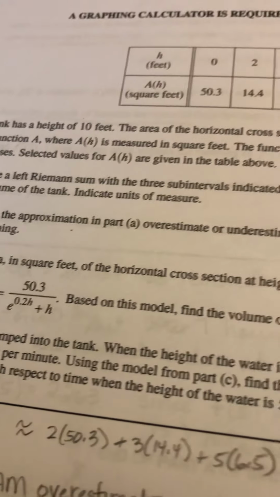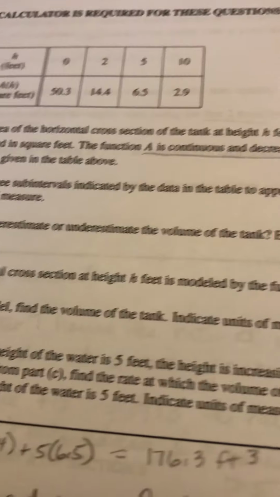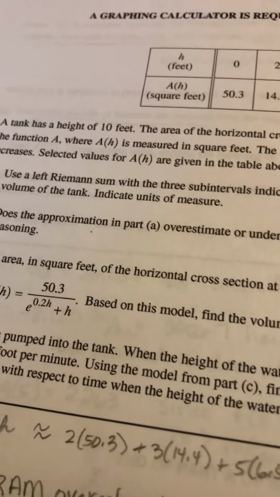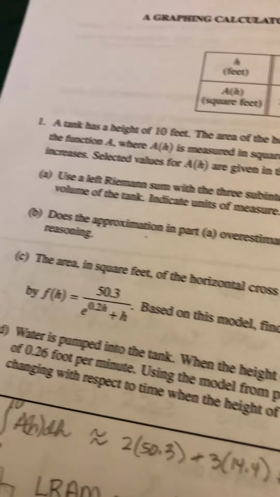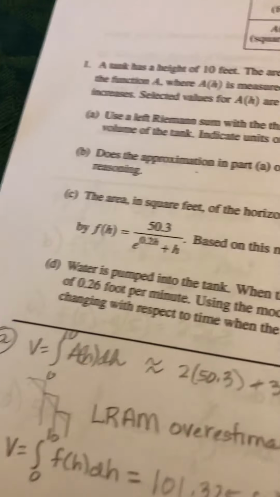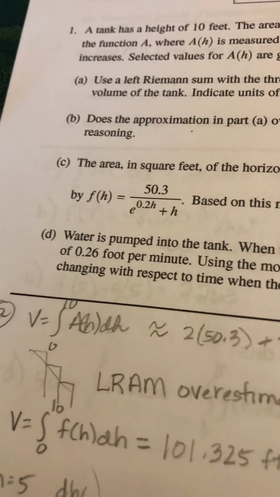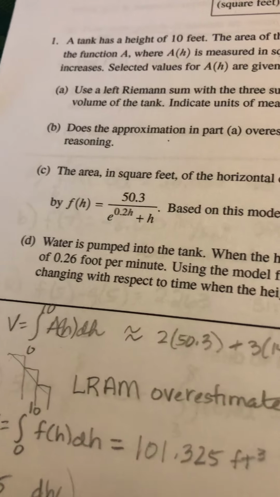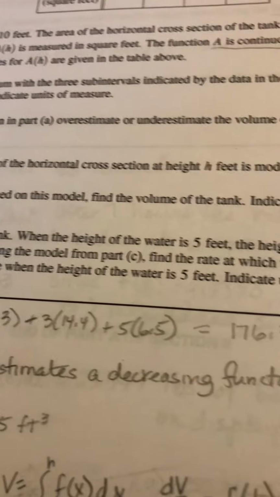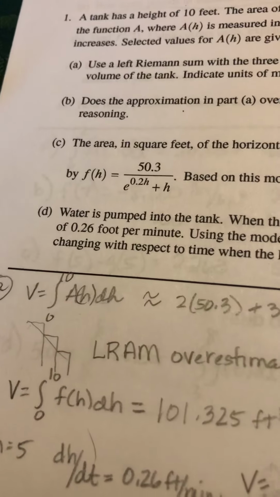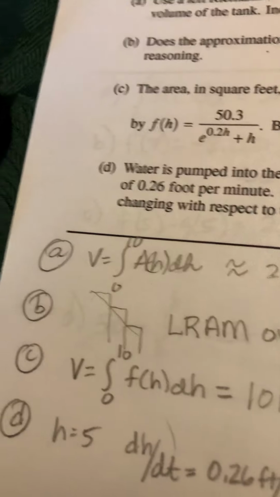Part B, does the approximation overestimate or underestimate the volume? And explain why. Well, the question told us that A of H was decreasing. So we have a decreasing function, and as you can see in the little diagram I drew, when we have a decreasing function, LRAM is an overestimate. You don't have to draw the little diagram, I just drew it to help you out.